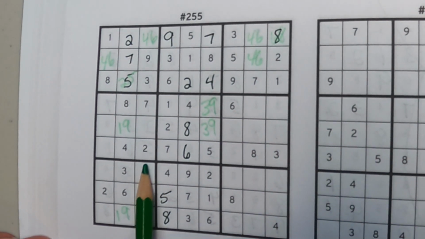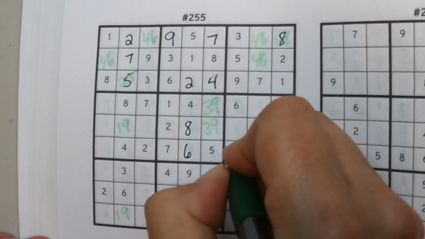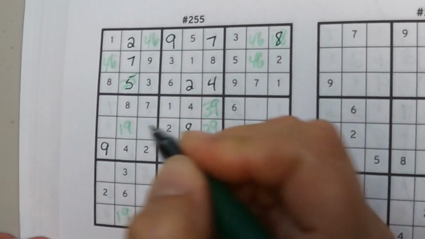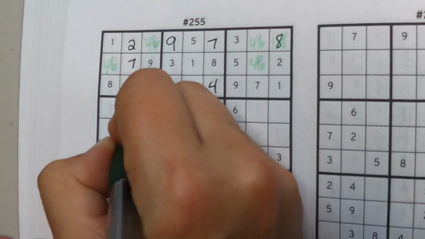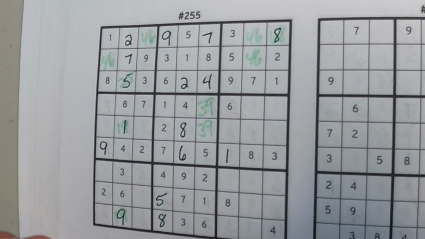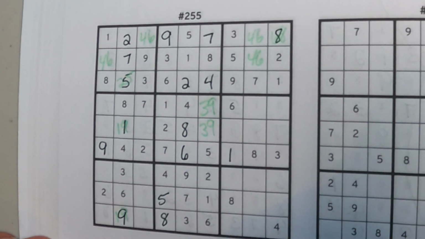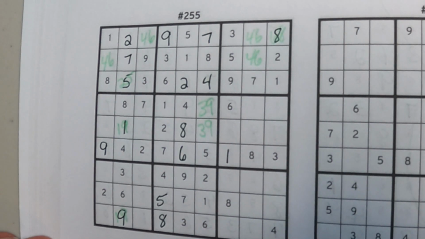For this row, we're missing 1 and 9. We've got a 9 here, so 1, 9. That 9 makes this our 1, so this is our 9. For this box now, we're missing 3, 5, and 6.